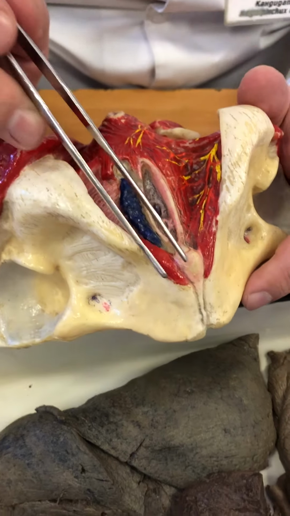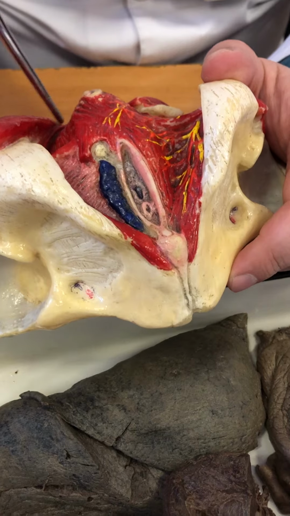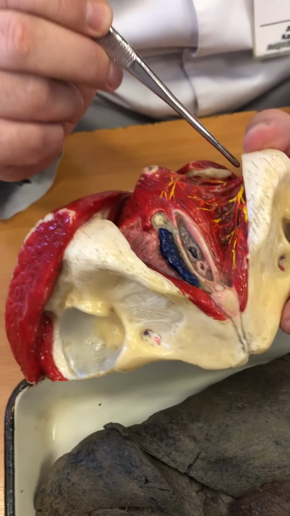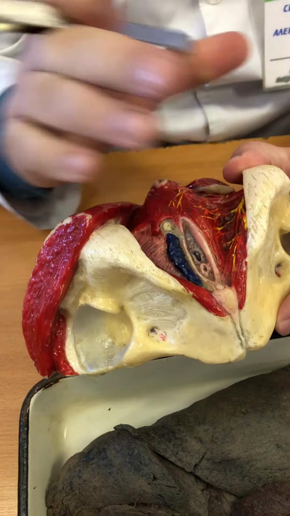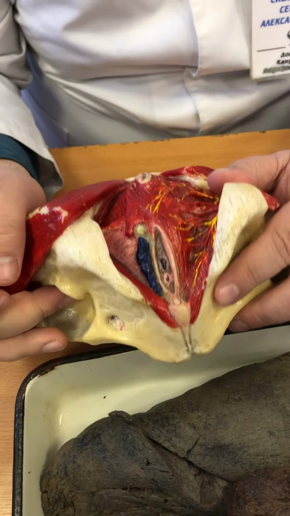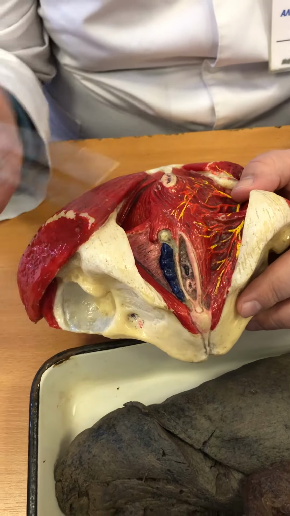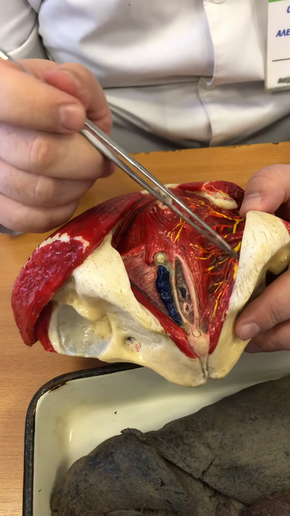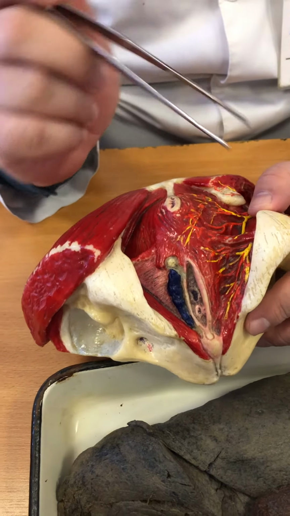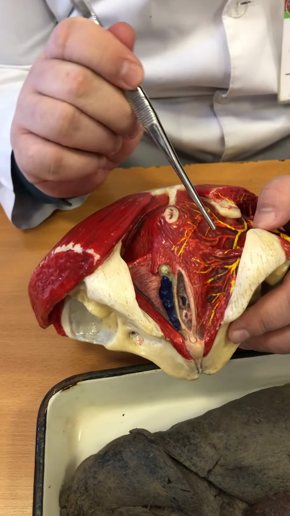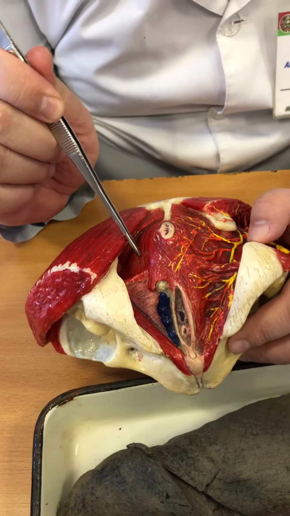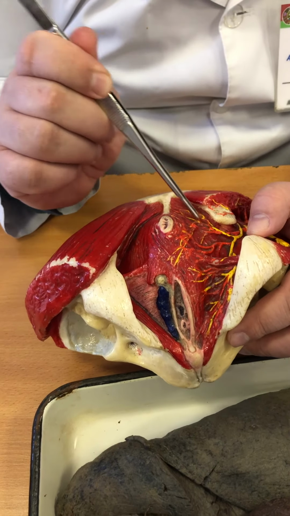Some words about the perineum. The perineum is a complex of muscles and fascia, which closes the outlet from the true pelvis. And the perineum subdivides into the pelvic diaphragm and the urogenital diaphragm. The pelvic diaphragm is wider and consists of musculus levator ani.